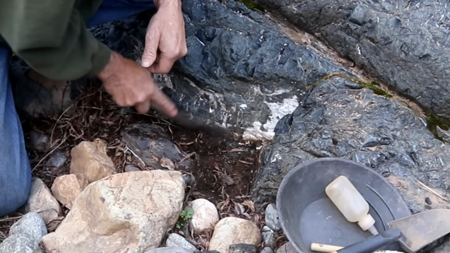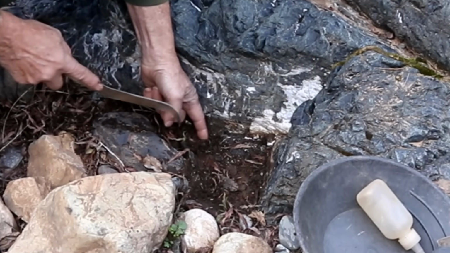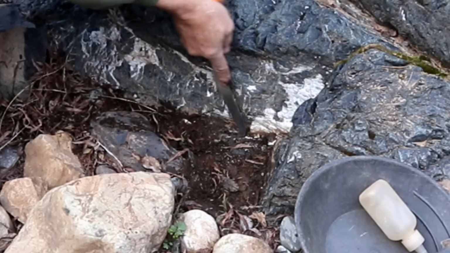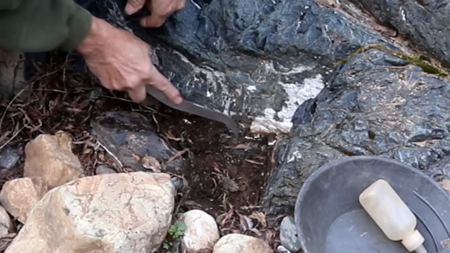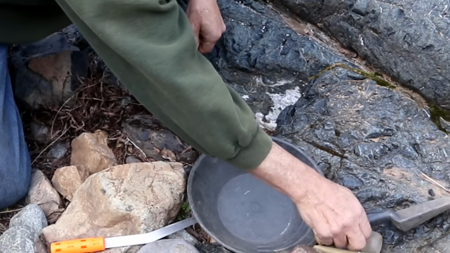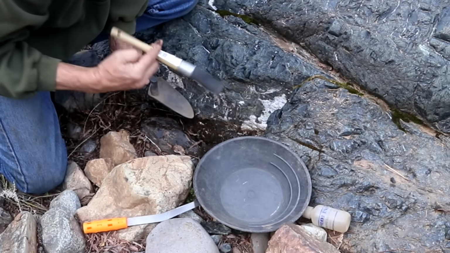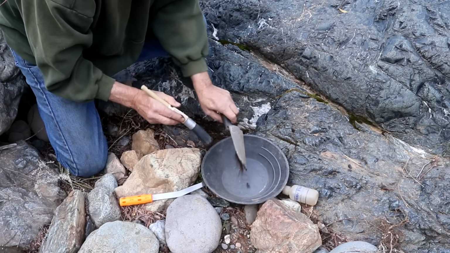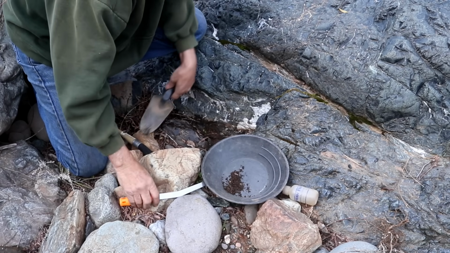And we do. We have a little catch right in here. Not much of one, but it's got gravel packed in it. So let's pull that out. Now see, that's continuing on down.